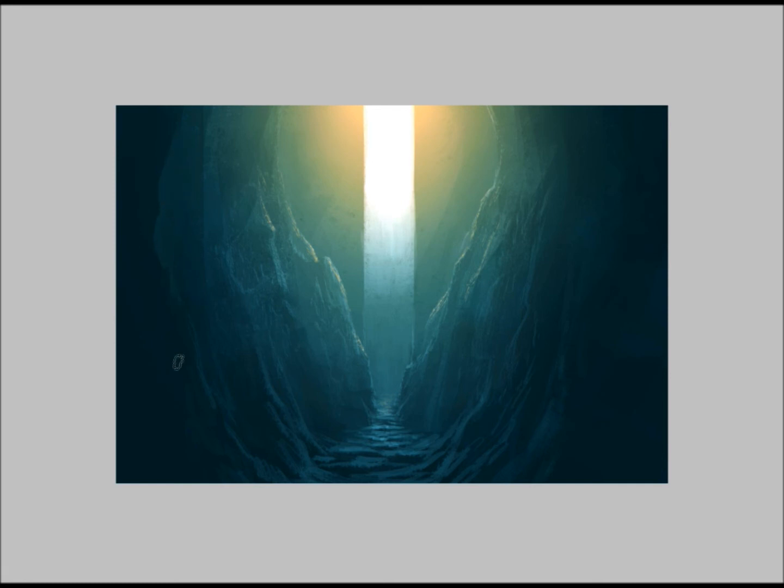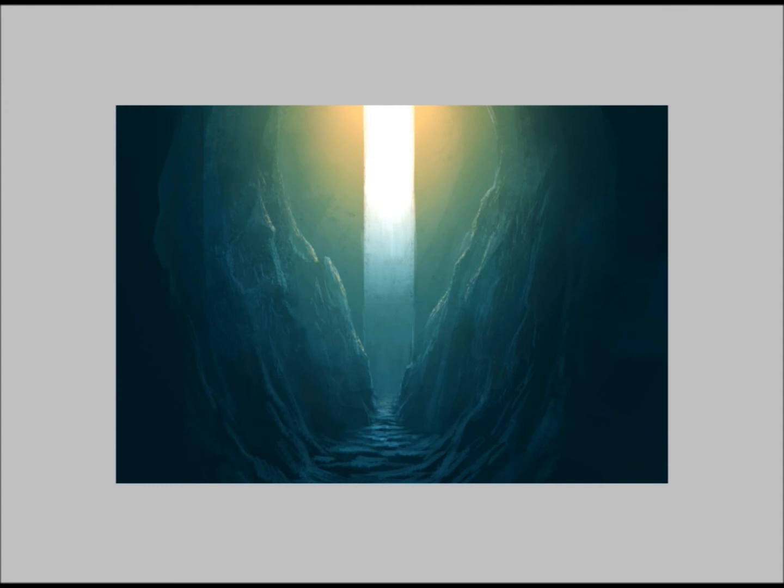You're just going to have the shadows of the rock faces up here. And then adding a little bit more of that backlighting.